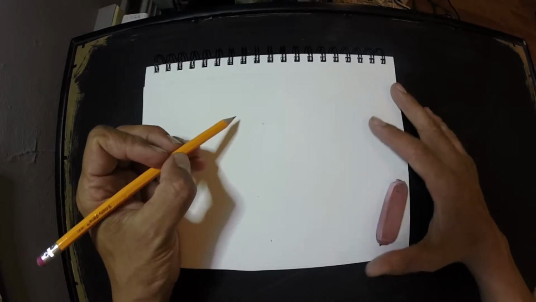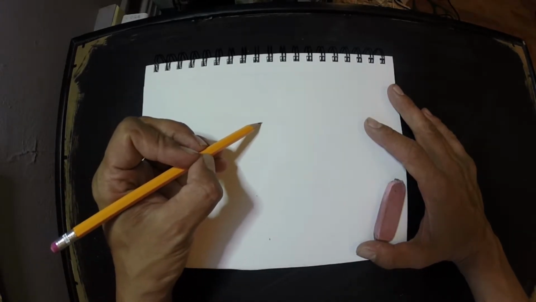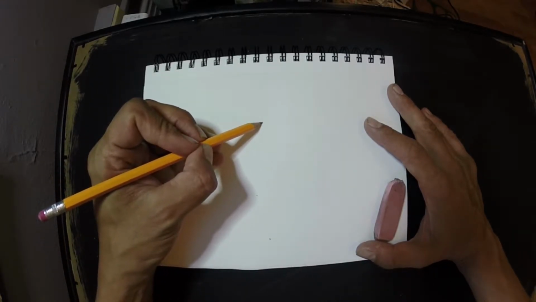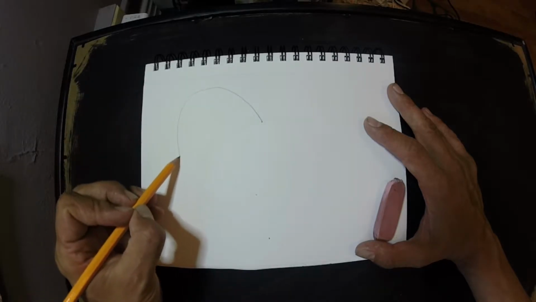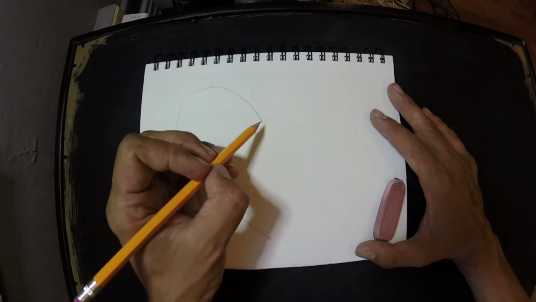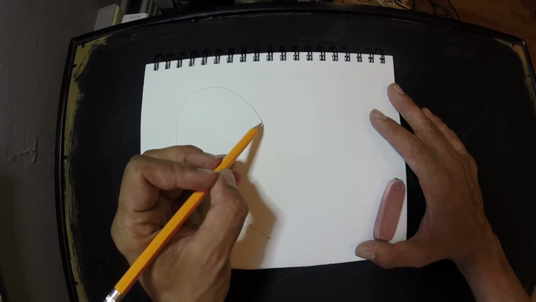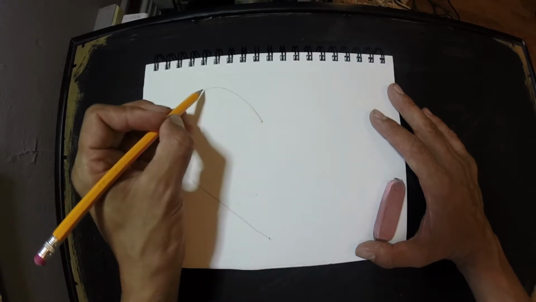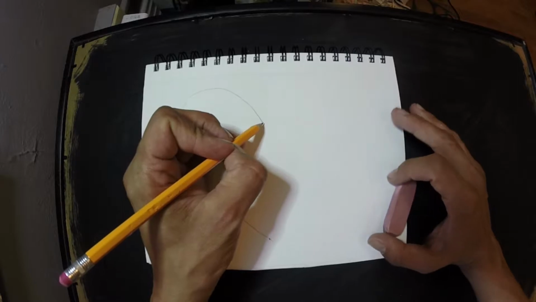And our heart, just like a bubble, will be pretty round. So let's make it here. Once again, a nice light line. We're going to go up and make a curve. There we go. And confidently, we're going to make a curve on the same size on the other side.